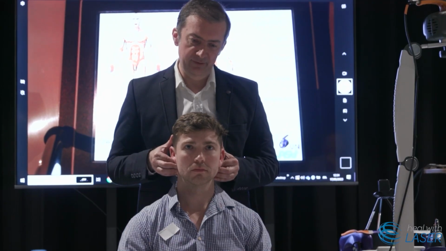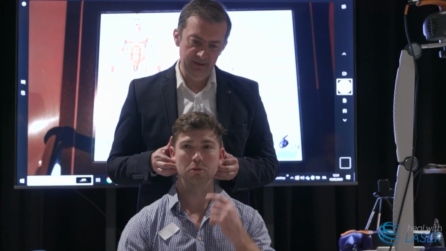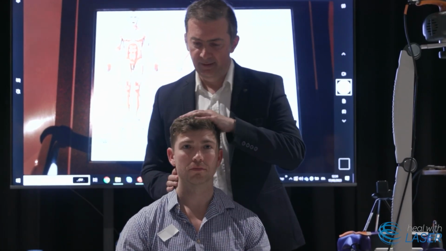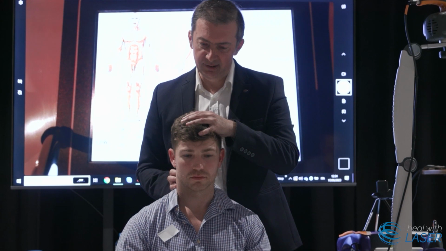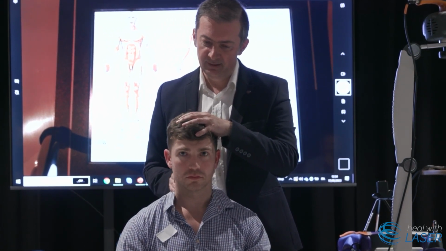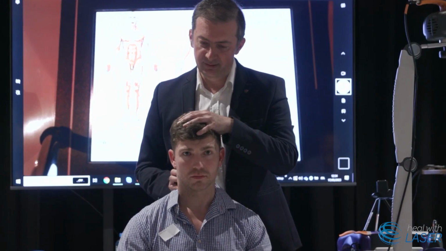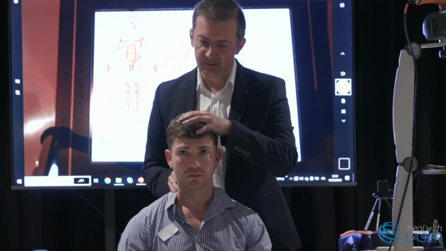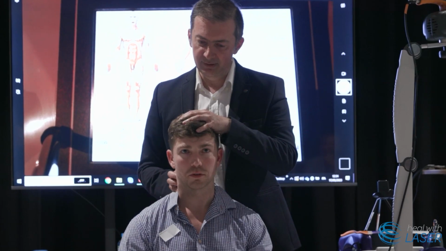Do you have different feeling when I'm pressing here? Yeah, it's a little bit more painful. Here is more painful, okay. Then we go lower. This is the C2. This is the right side and this is the left side. Is it different? Right and left? Not too much. Not too much.